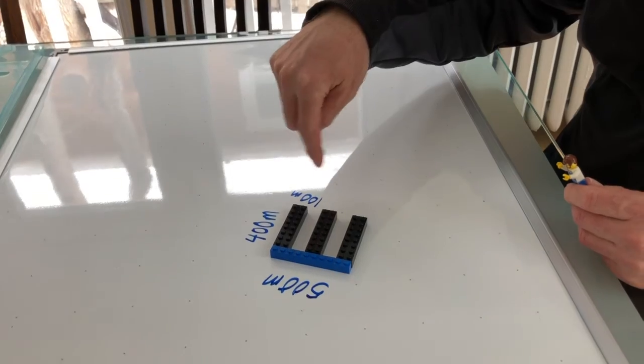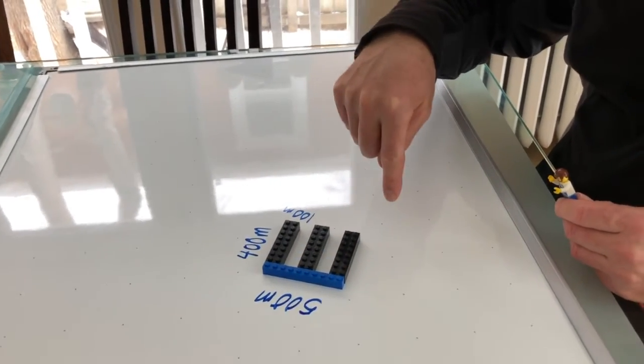All right, kids, so that's the layout. You got to remember some numbers. 500 meters, 400 meters, and then those little 100 meter short blocks, right? How long is that route going to be?